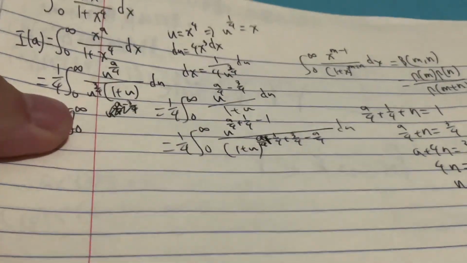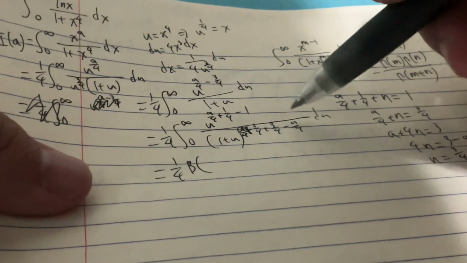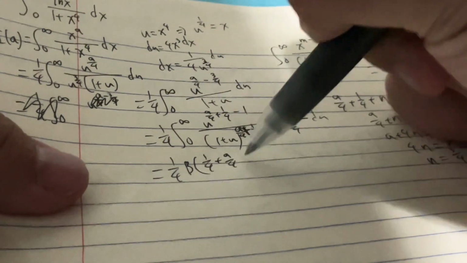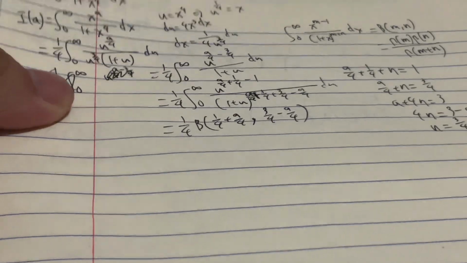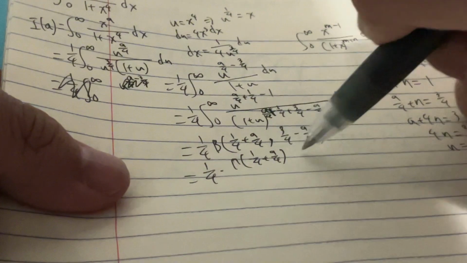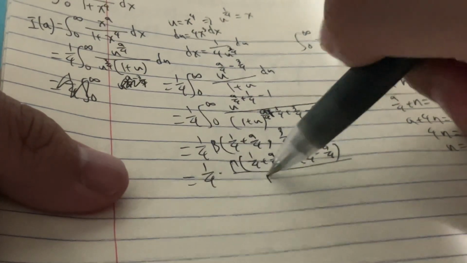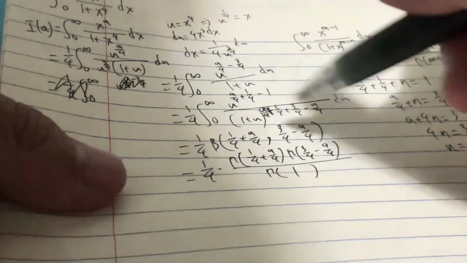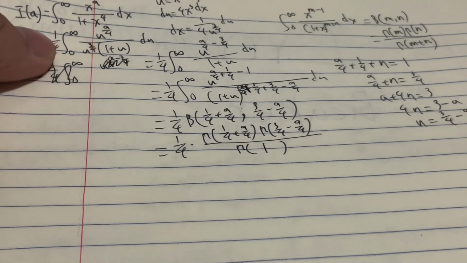Yes, here we can just use our beta function, which is 1/4 beta. We are going to follow the order here: 1/4 plus a/4, comma, 3/4 minus a/4. And then here we can get 1/4 times gamma of 1/4 plus a/4, gamma of 3/4 minus a/4, divided by gamma of the addition of these, which is 1. Gamma 1 is just 1, so you can just ignore this.